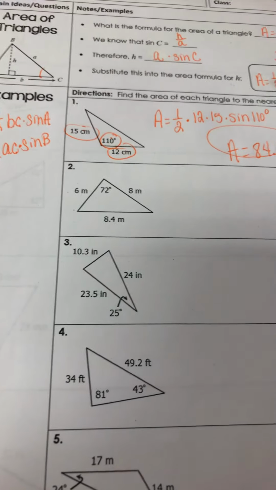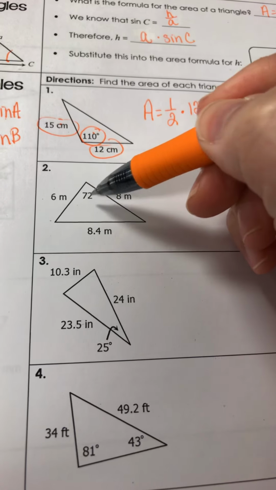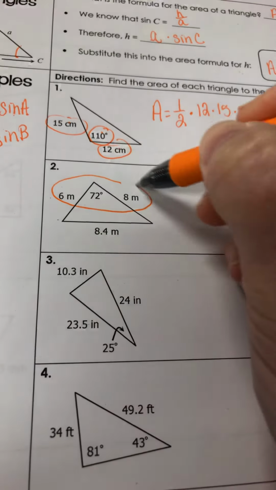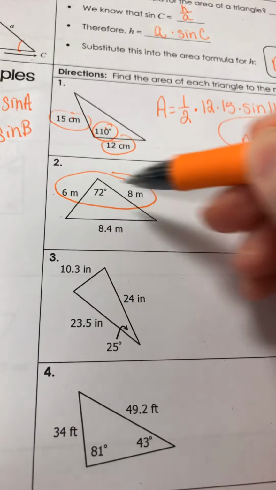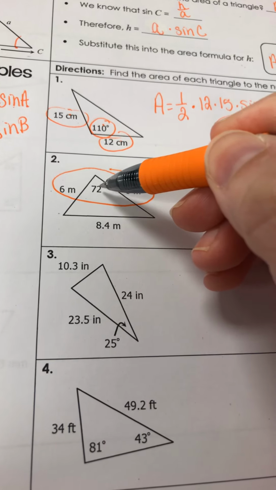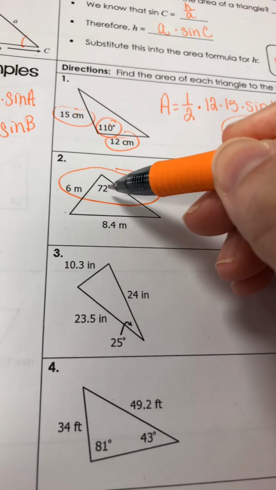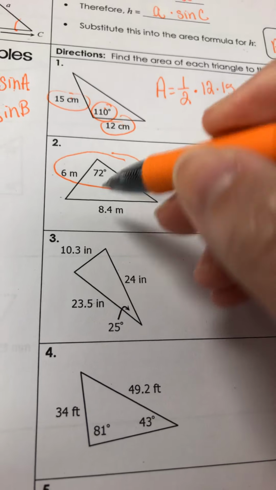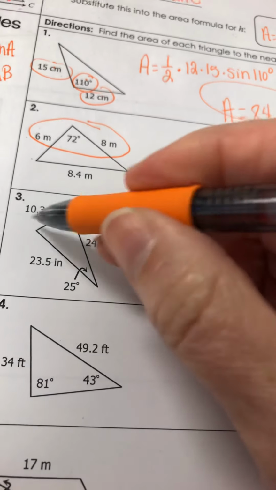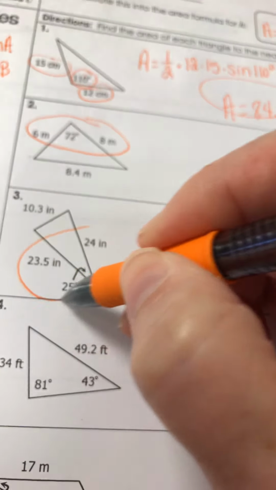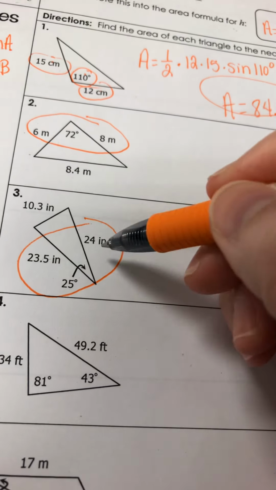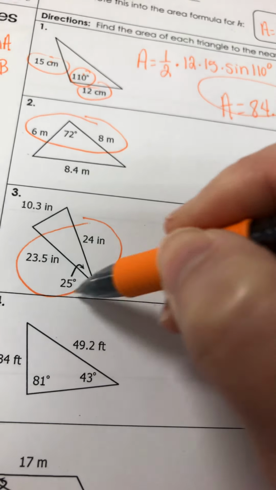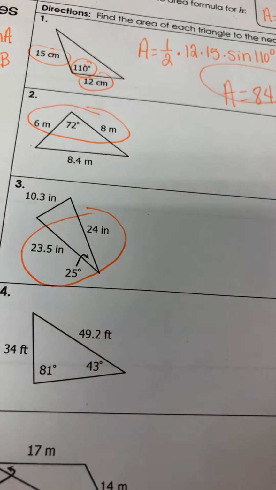Let's see, number 2, notice that here's my angle. So side angle side would consist of these measurements. So these will be your two sides, and this will be your angle. So 1/2 times 6 times 8 times the sine of 72 degrees. We won't use this one at all, okay? Same thing here. We've got that extra side. You only use side angle side. So these are the two sides that you'll multiply to the 1/2 times the sine of 25 degrees, okay?